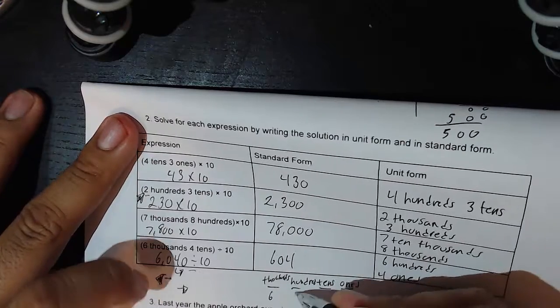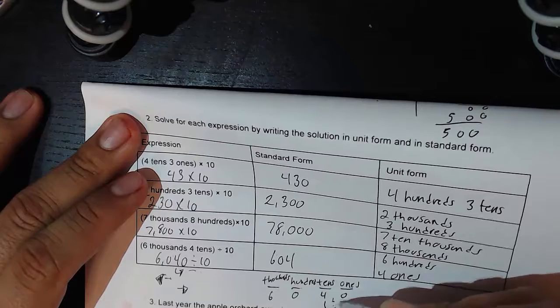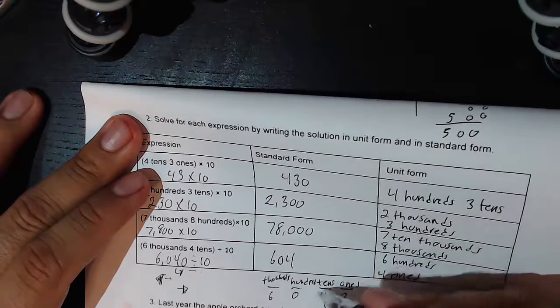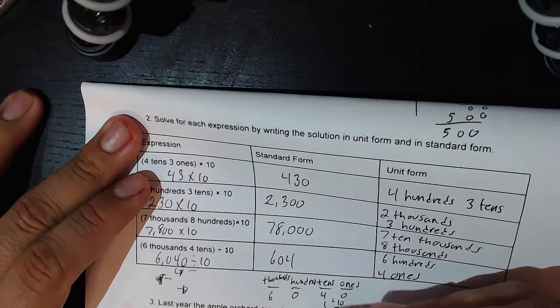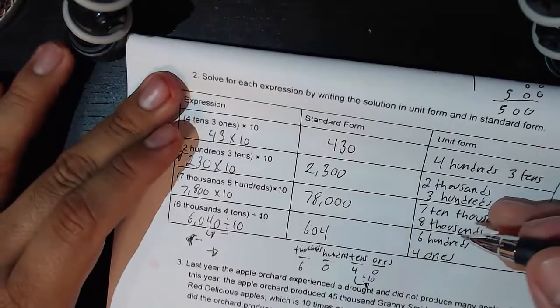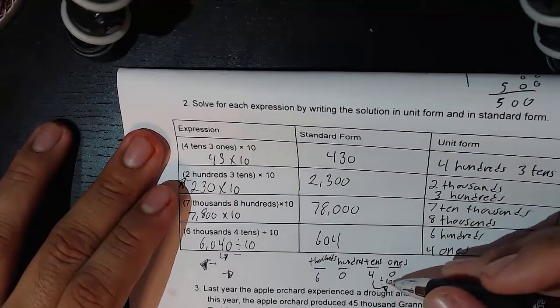There's our 6, there's a 0, there's our 4, and there's our ones. When we divide by 10, our digits will shift down this way. That's causing our 4 in our tens to go to our ones place. Oh, sorry. Didn't realize you couldn't see that. There we go. So it shifts on over to the next side. Now, I'm going to go to the next problem on our list.